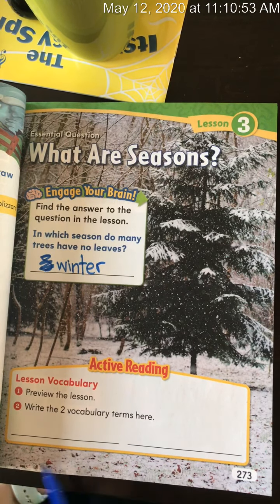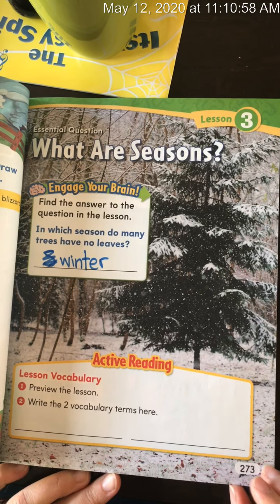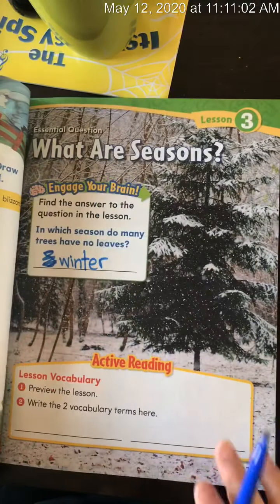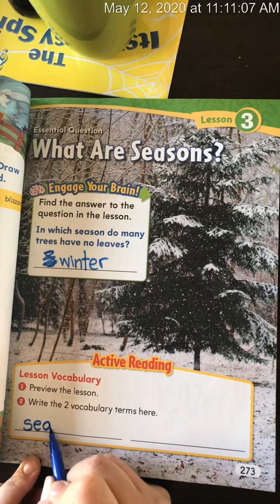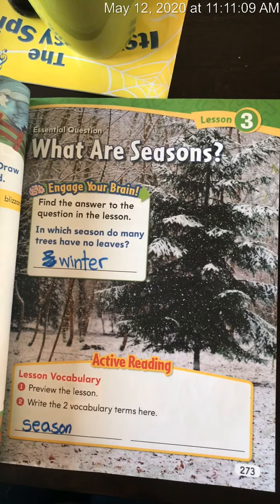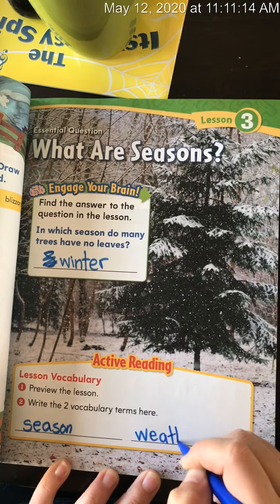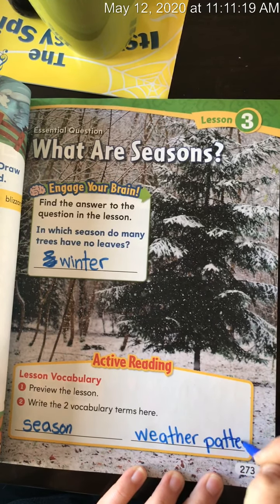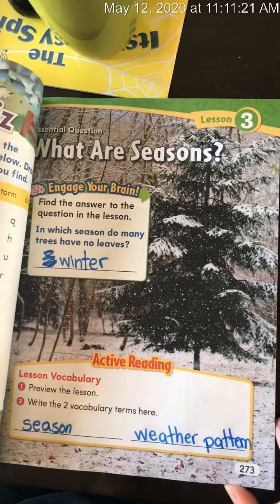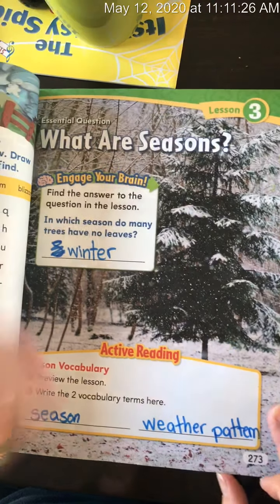Now, you need to preview the lesson to find the 2 vocabulary words to write here. And I kind of looked already for season and weather pattern. So we need to write them down here at the bottom. Season and weather pattern. So there's the 2 vocabulary words for this lesson. Hopefully they're not cut off at the bottom for you guys.